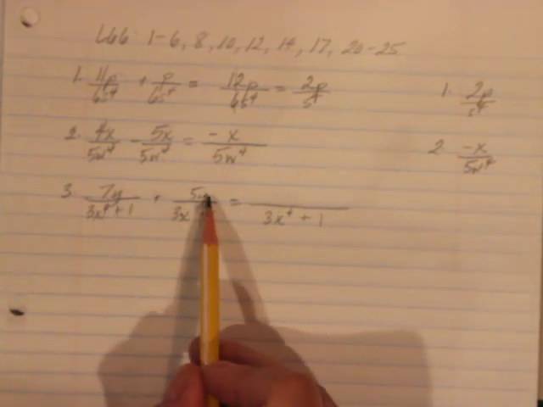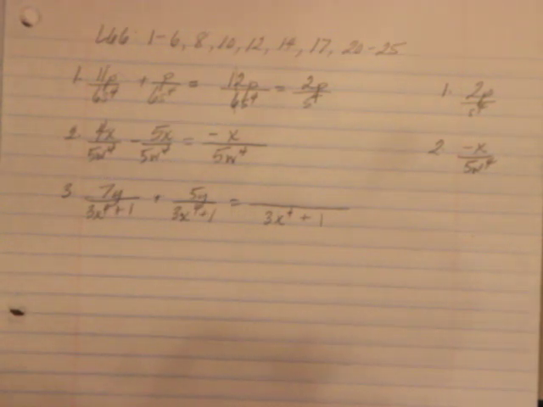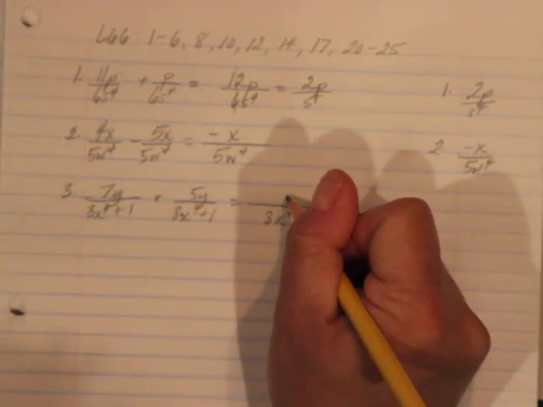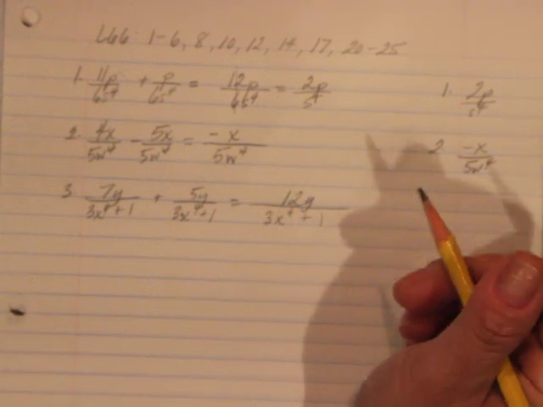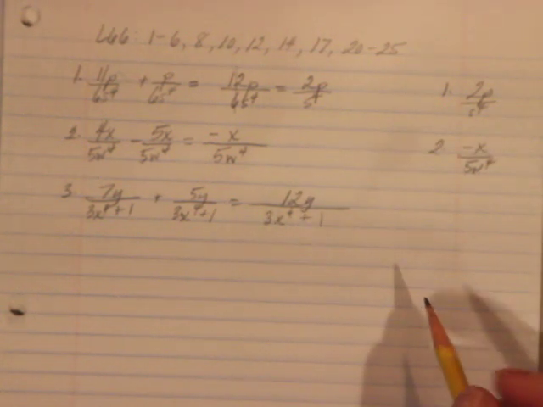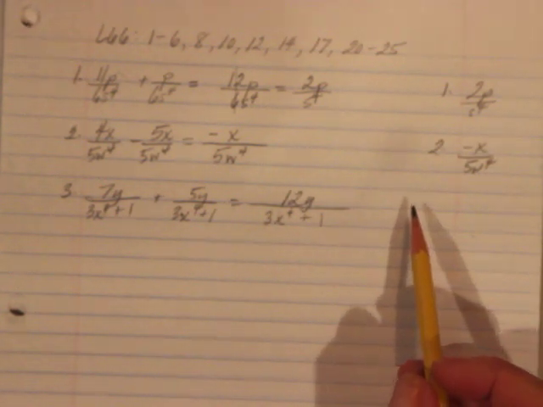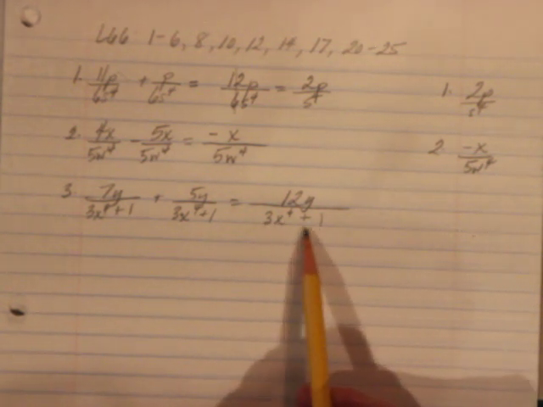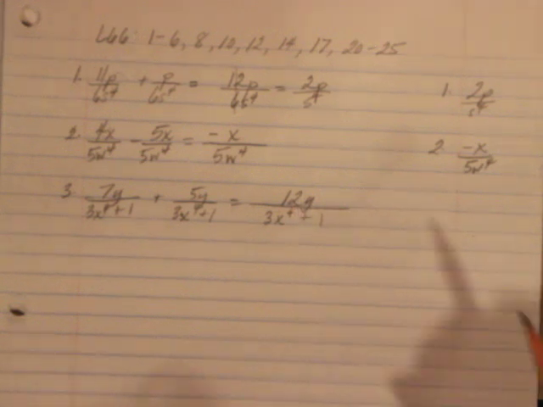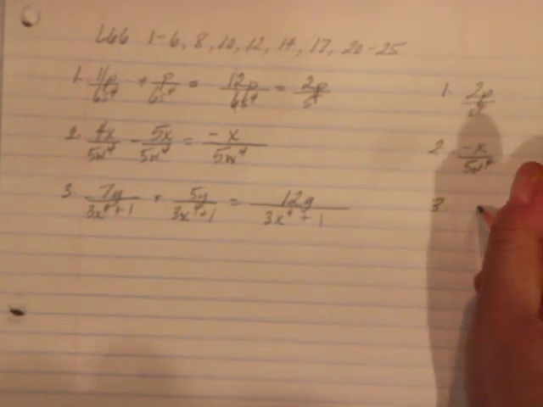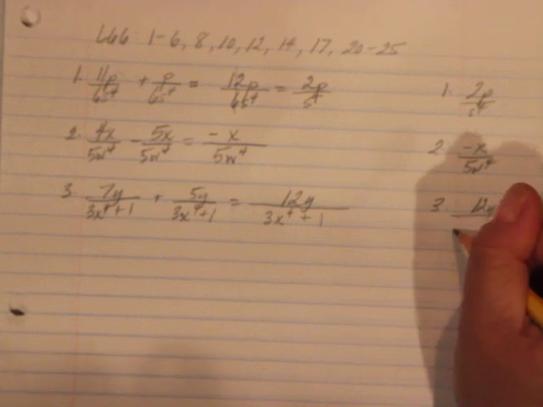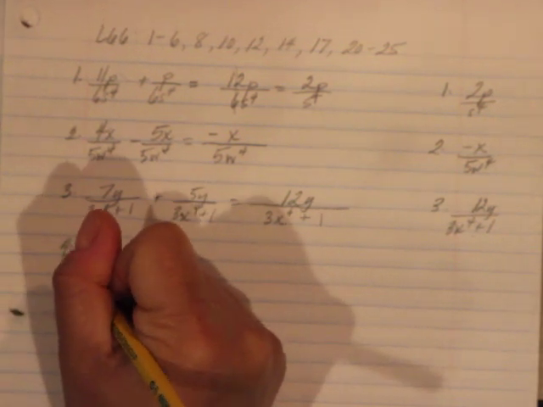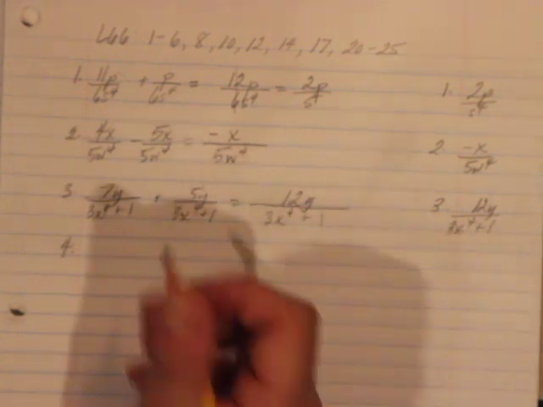And because these are like terms, right? They're both a y with a coefficient, I can just add them together. So 7y plus 5 more y's is going to be 12y. Now, can I simplify this any further? No, because there's nothing that I can factor out of 3x to the 4th and 1 to make it any simpler, which means this is my answer. 12y over 3x to the 4th plus 1. Great.